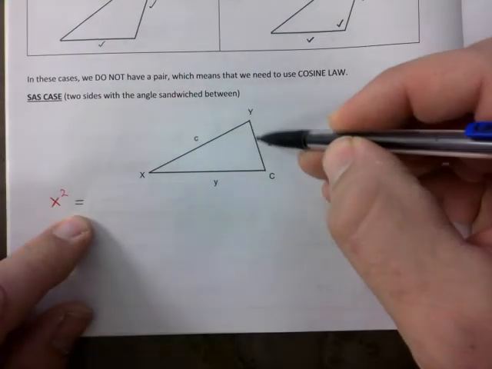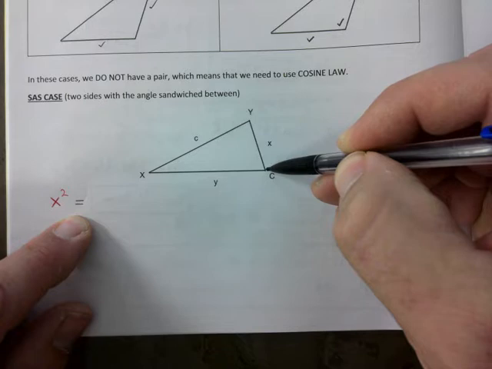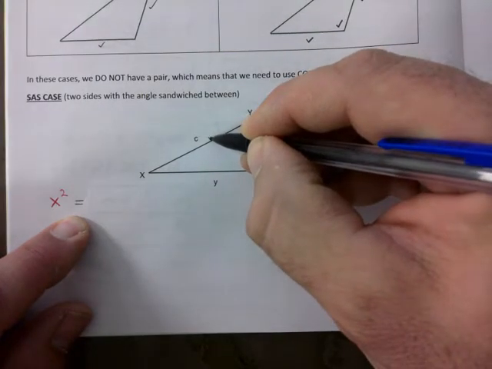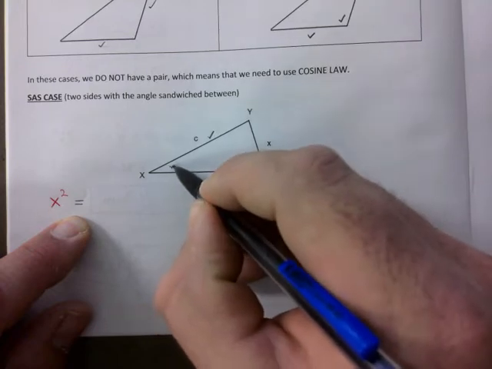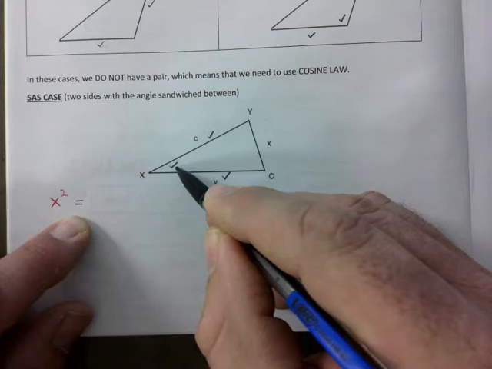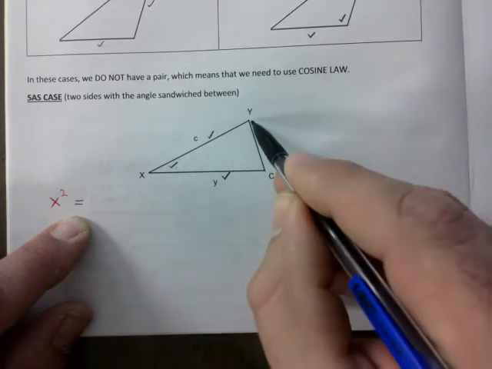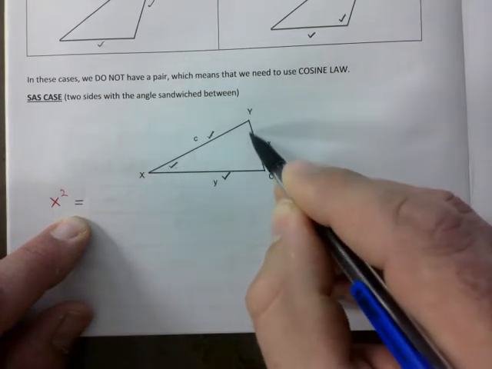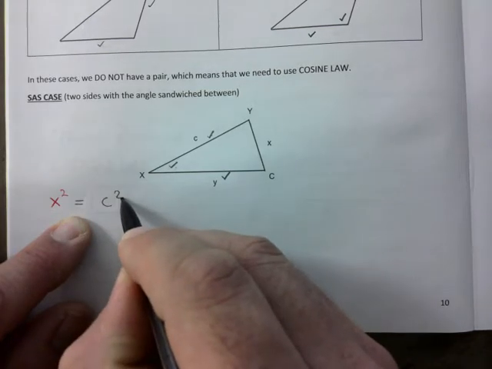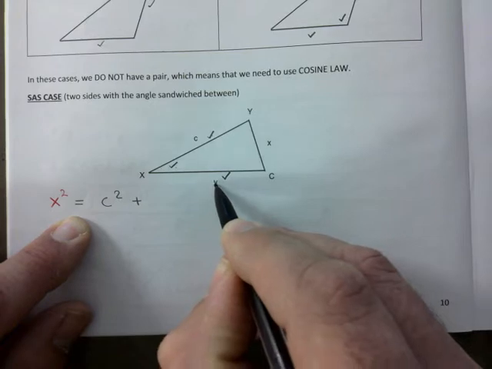So if you want to know this side, that means let's put a check mark here, a check mark there, and a check mark there. Let's assume for a moment we know these three. So that allows us to find the side across from it. So you go x squared equals c squared plus y squared.